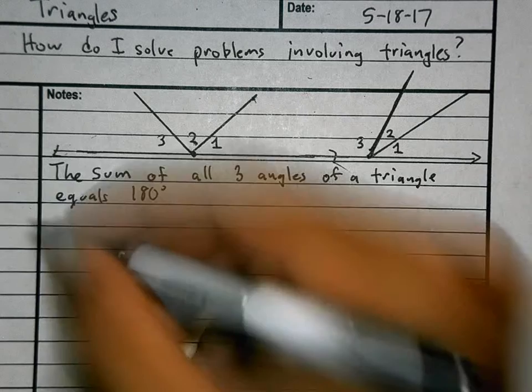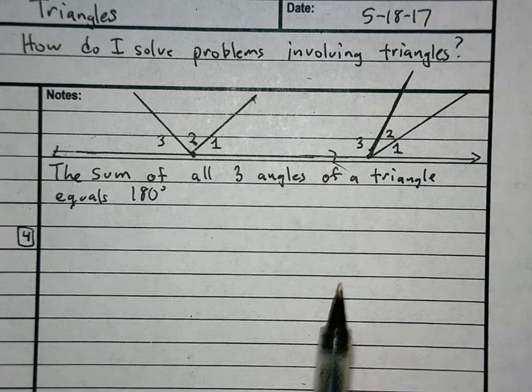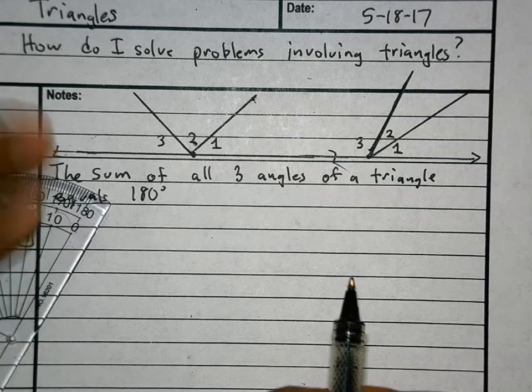So that brings us to our example number 4. Example number 4 looks like this.